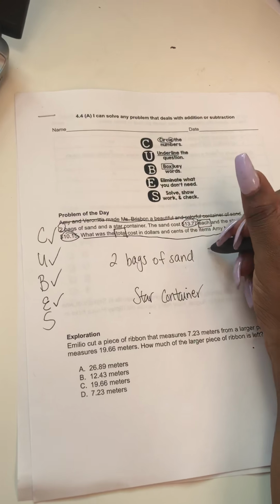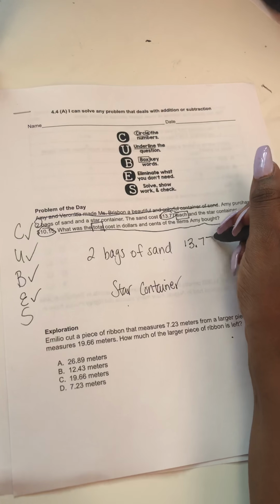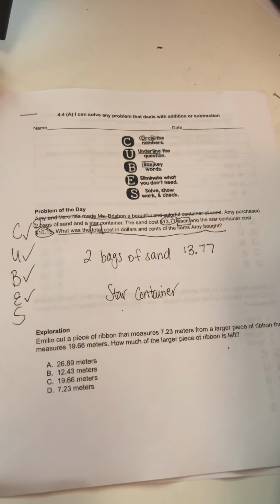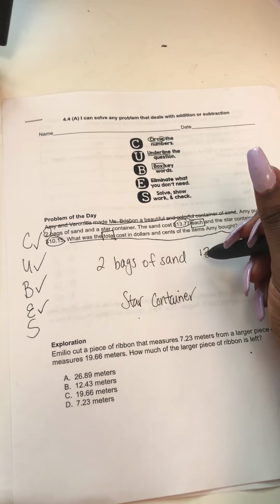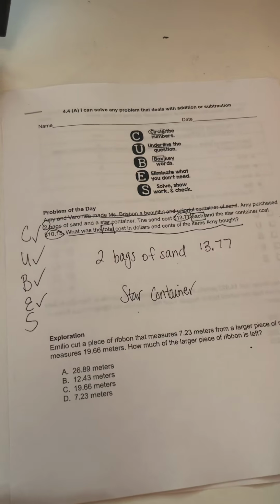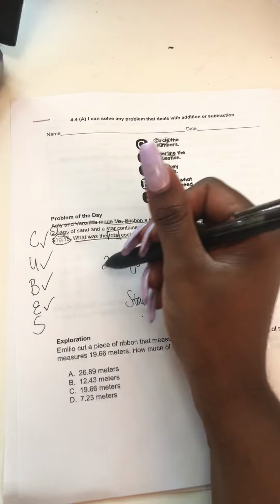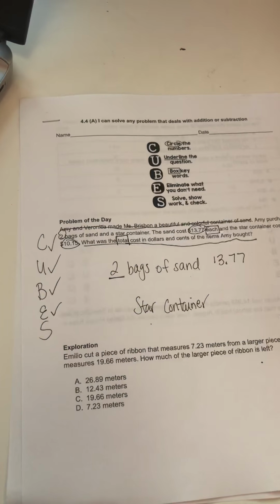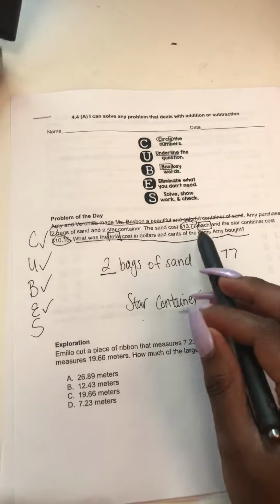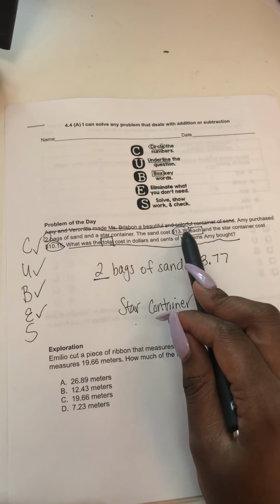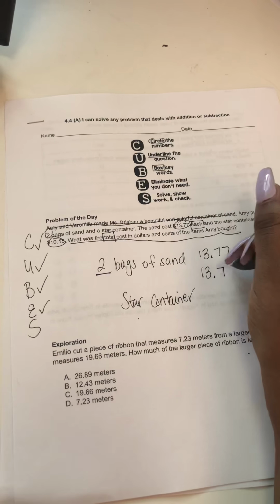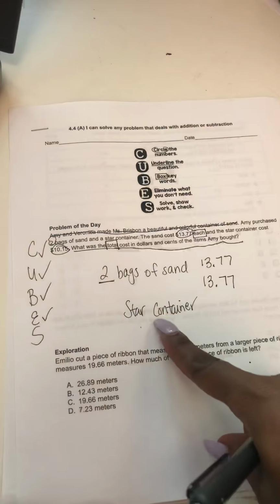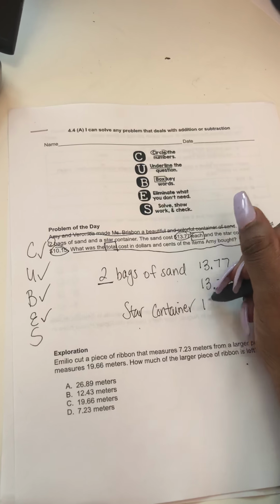So 1 bag of sand costs $13.77. Many students make a mistake right here, and they only do the $13.77 one time. But we have 2 bags of sand, and it's $13.77 each, so I have to add that 2 times. And then I also add the amount of the star container.